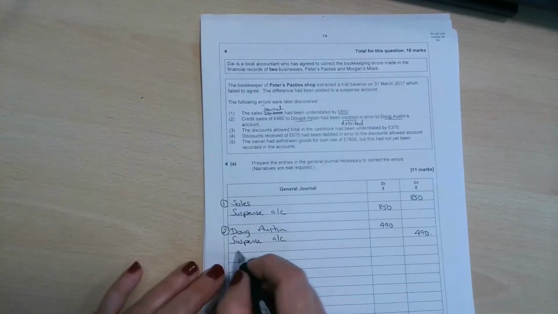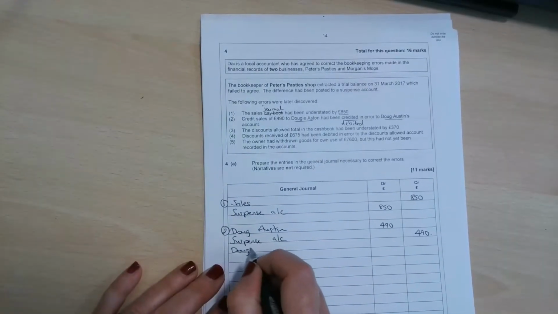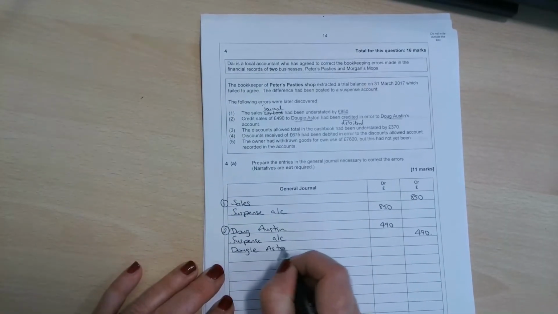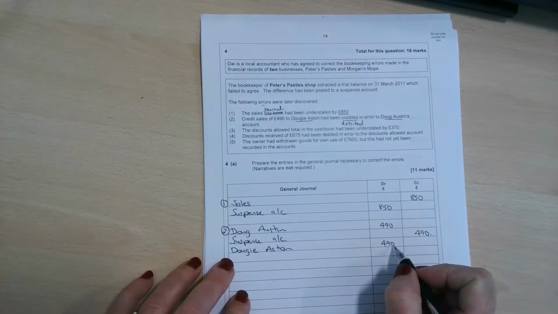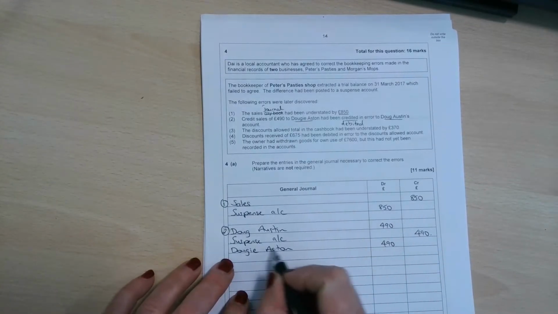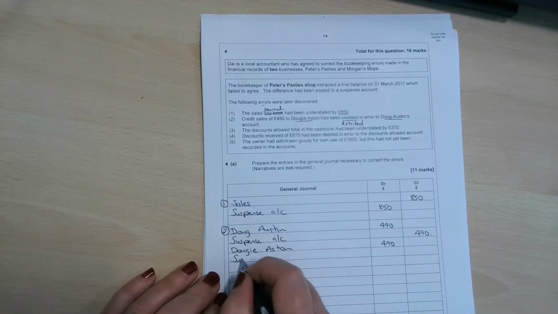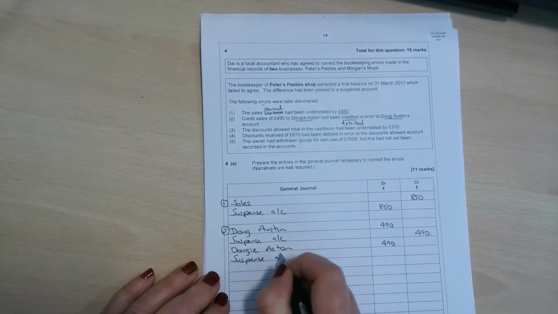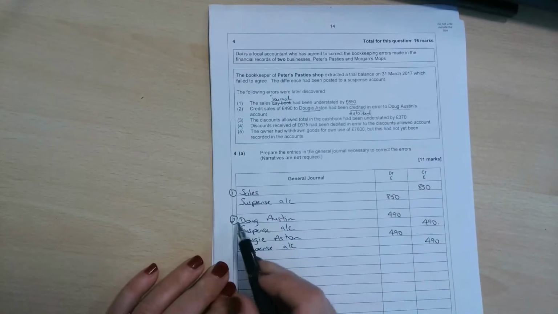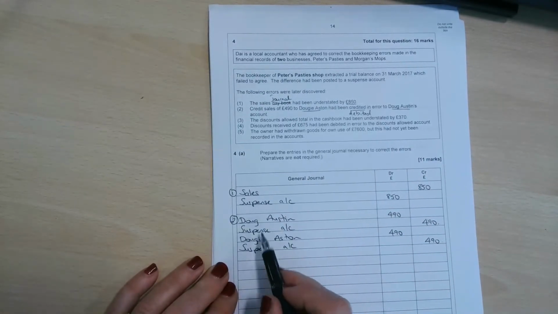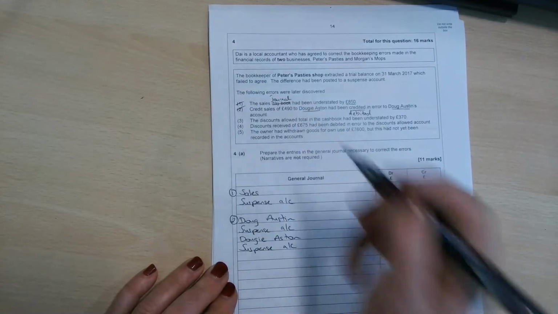And then Doogie Aston, we should be debiting his account because we're missing that. So remember, when we make a sale to a credit customer, we debit the customer, we credit the sales account. So we need to debit Doogie Aston and credit the suspense account. So the suspense account will end up with two lots of 490, but we should do it in two hits because the corresponding entries are for two separate accounts. Okay, so that's numbers 1 and 2 dealt with.